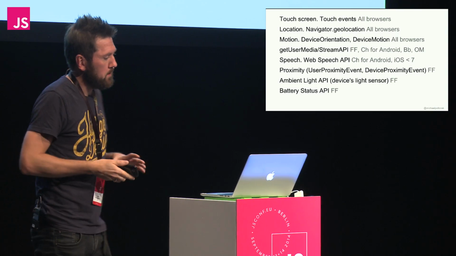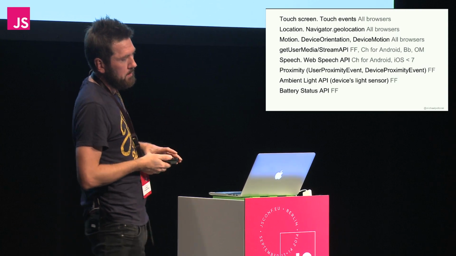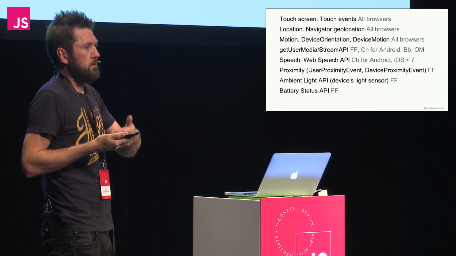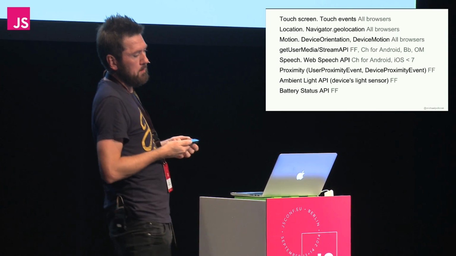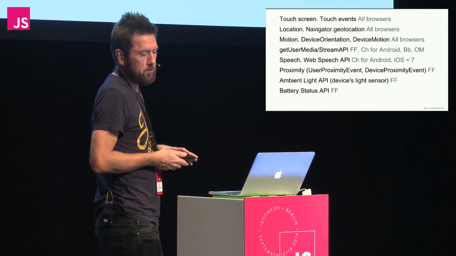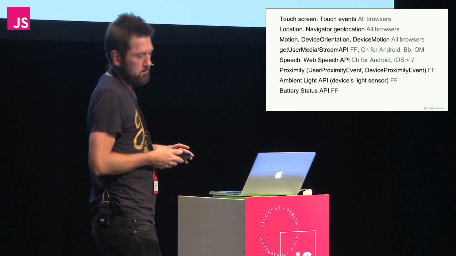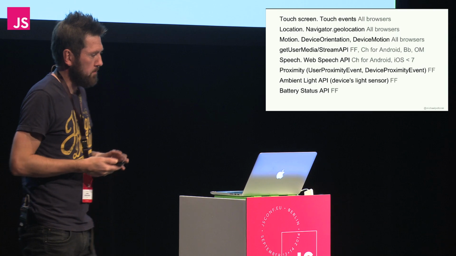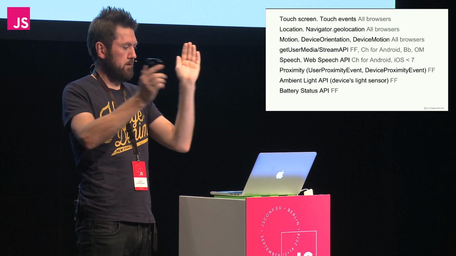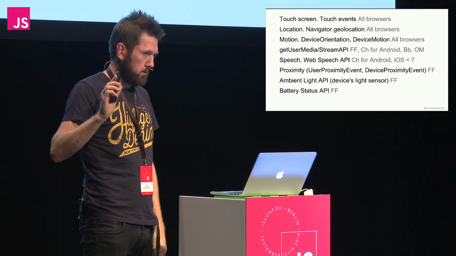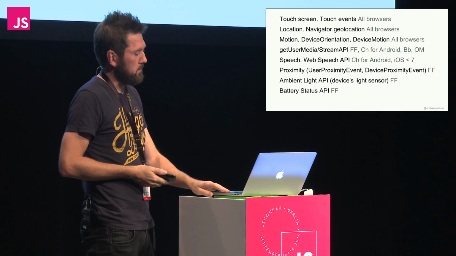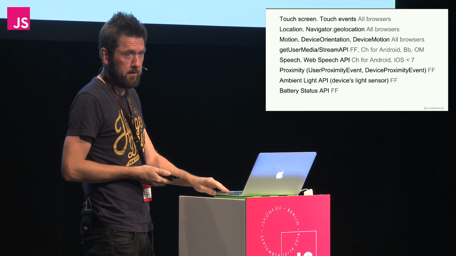The getUserMedia and stream API is for access to the camera, for inter-device communication. And then there's the Web Speech API for recognizing speech. And the last three ones are, well, a bit, I don't know, odd, but proximity is how close an object is to the phone, you get readings on that. Ambient light, how much light is in the room. You can get a reading on that. Of course, battery status, I don't know how interesting that is.